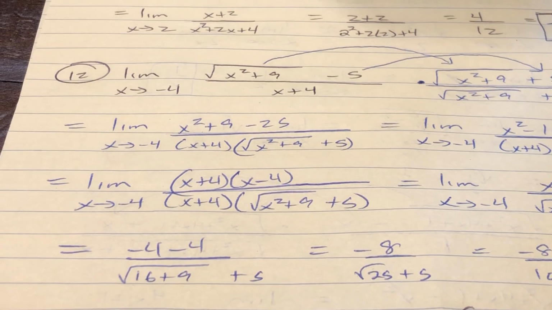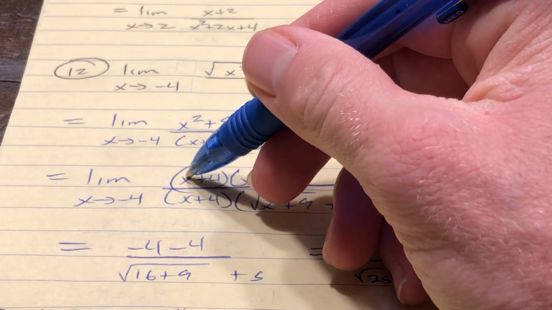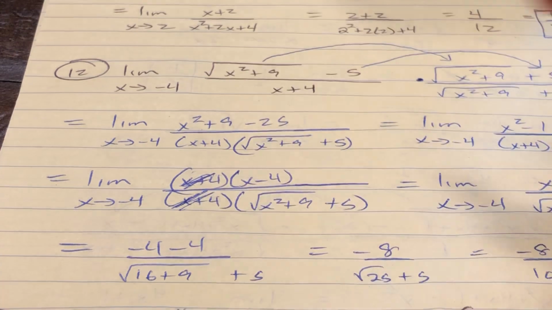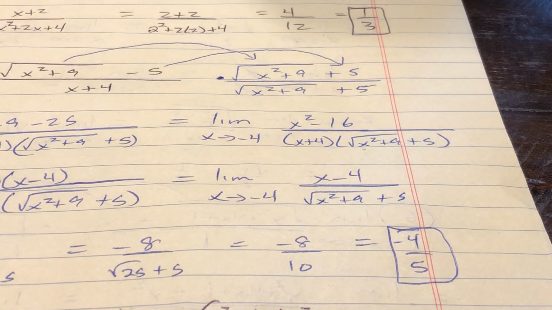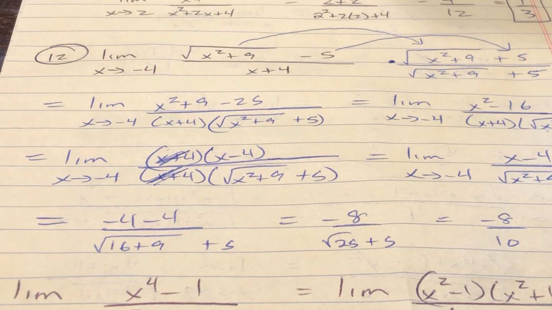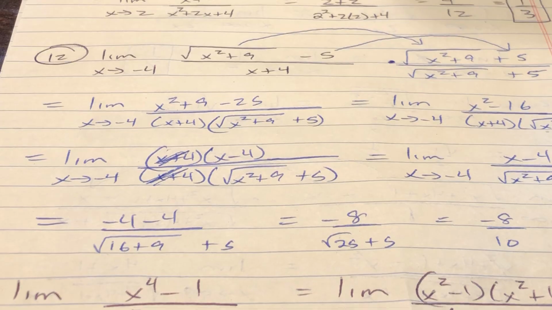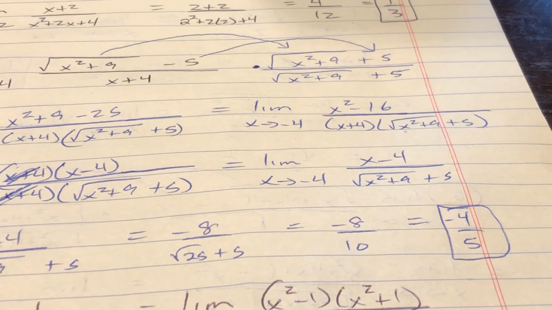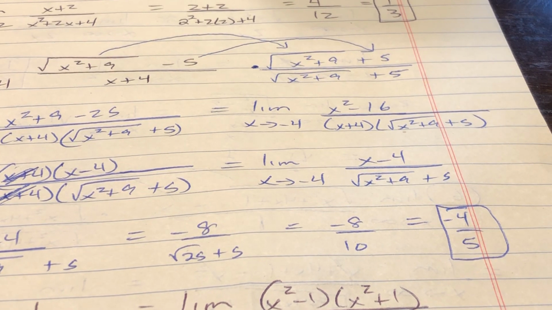Again, notice how I keep writing the limit as x goes to negative 4. You got to keep writing the limit as x goes to negative 4 until you finally plug negative 4 in for x. X plus 4 over x plus 4 cancels, leaving me with the limit as x goes to negative 4 of x minus 4 over that conjugate. Now I plug negative 4 in for x. Negative 4 squared plus 9 is going to give me the square root of 25, which is 5. Negative 4/5 is my answer.